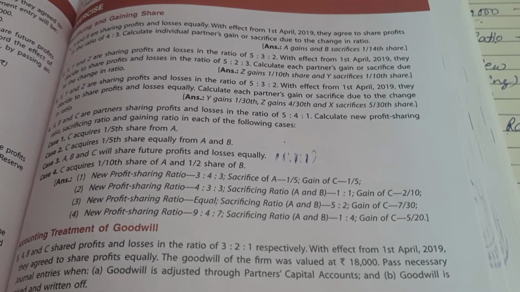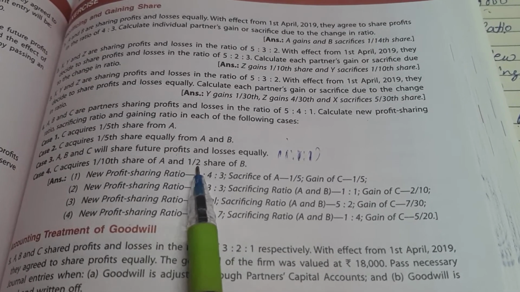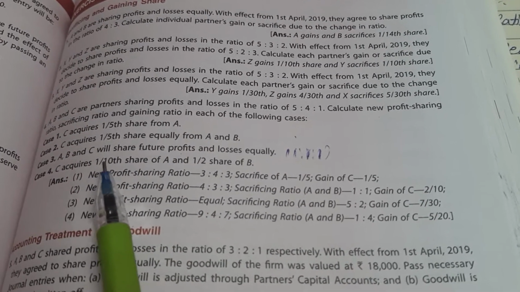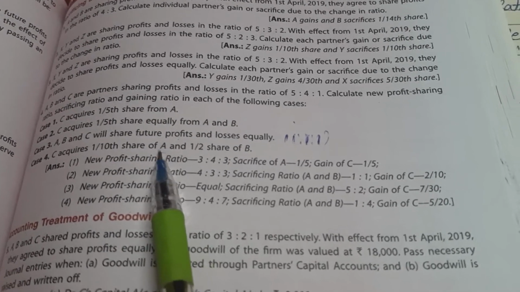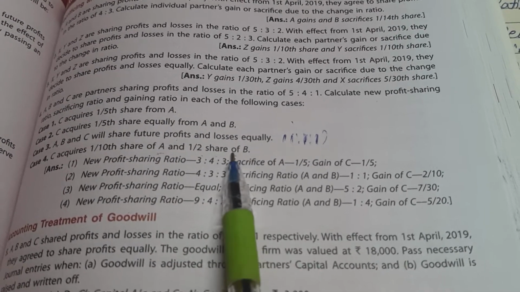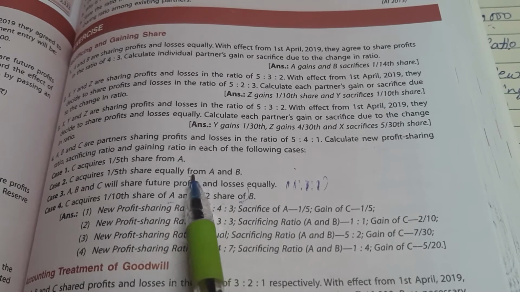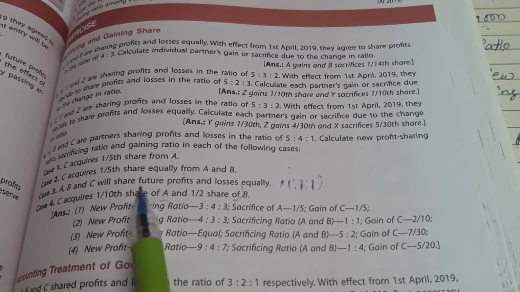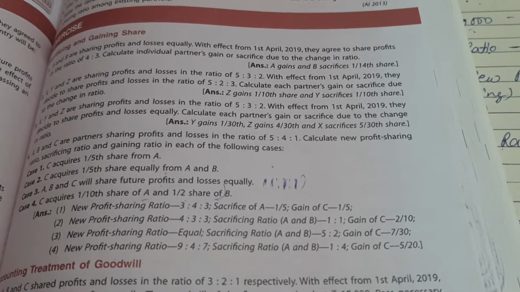Move on to the fourth case. C acquires 1 by 10 share of A and 1 by 2 share of B. What does case 4 say? C acquires 1 by 10 share of A and 1 by 2 share of B. So here the word "of" is mentioned, while earlier the word was "from", from A and B. This time it is "of" A. So let's have a look how you will solve it.